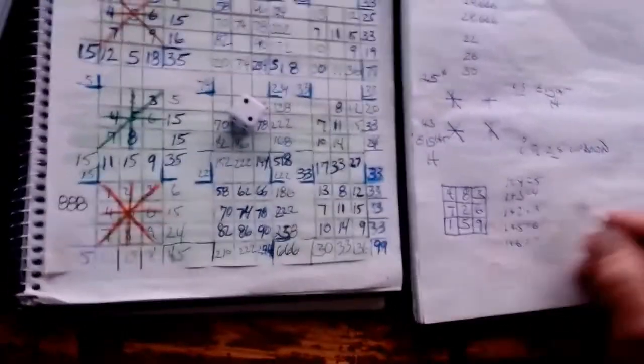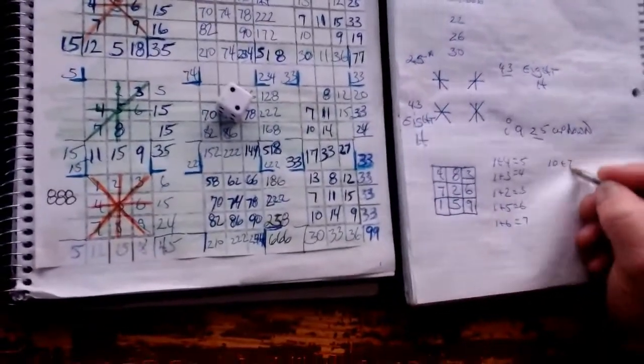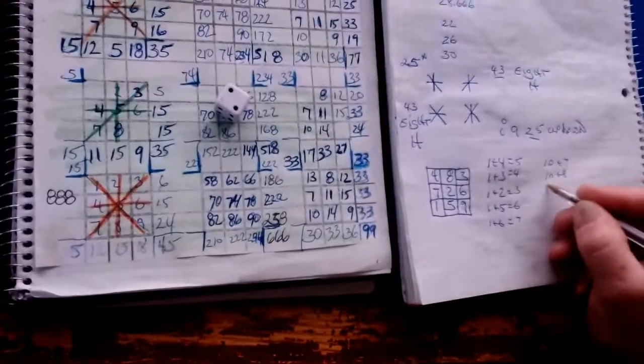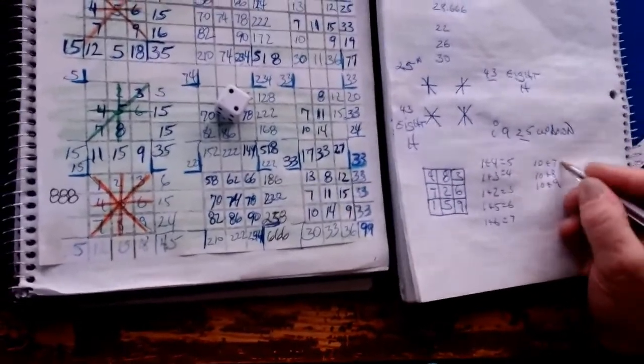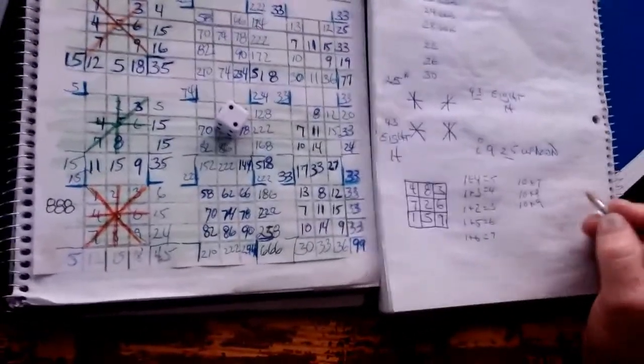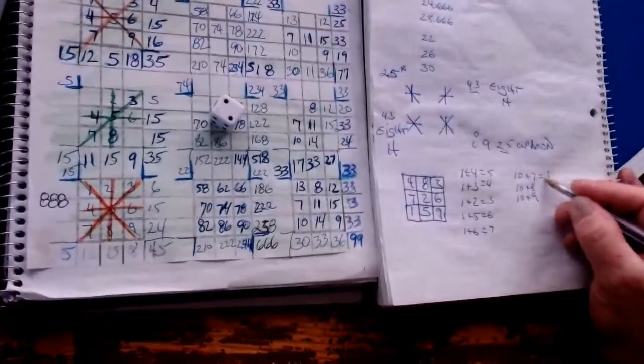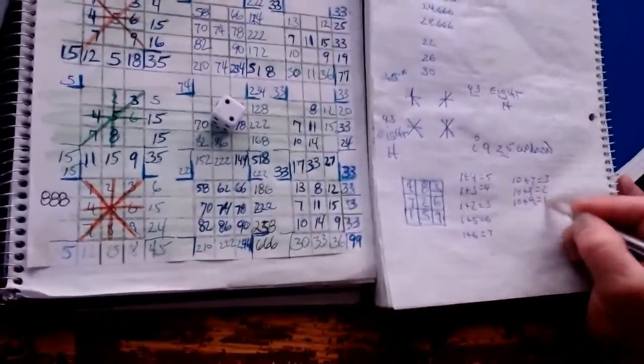But when I see this with a 7, 8, and 9, I'm going to go 10 and 7, 10 and 8, 10 and 9, right? And now I'm going to go equals 3 equals 2 equals 1.